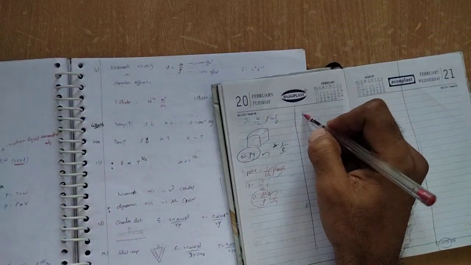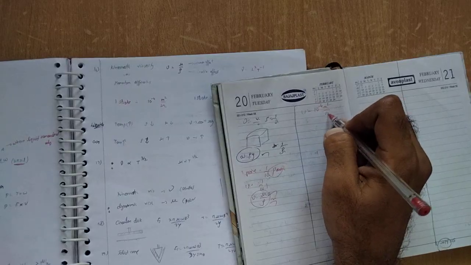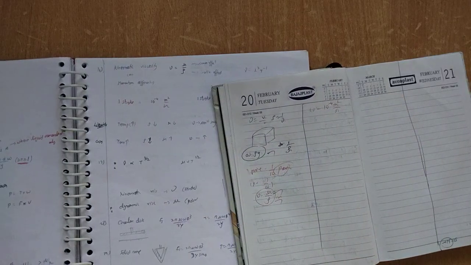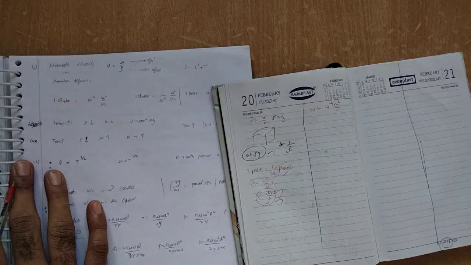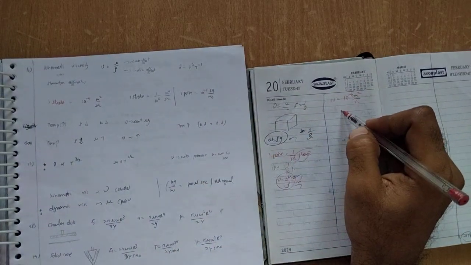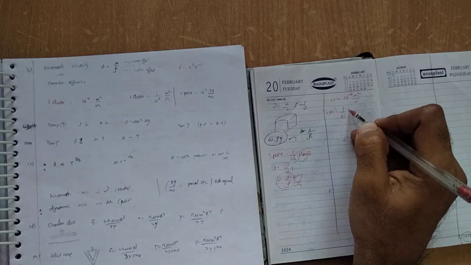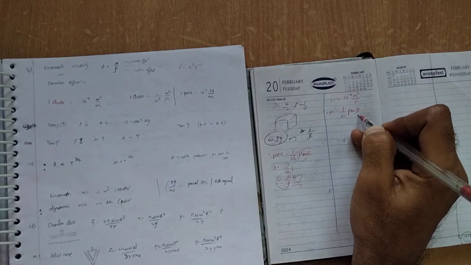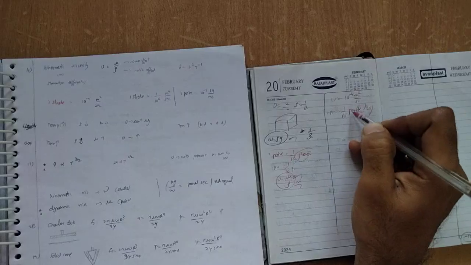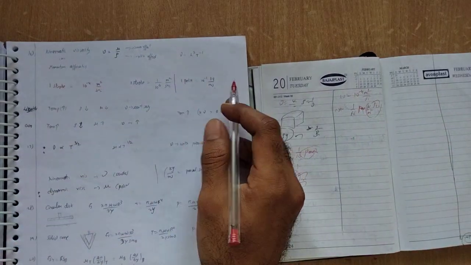So what is one stroke value? One stroke equals 10 power minus 4 meter square per second. So 1 poise is 1 by 10 Pascal second. Pascal second is kg per meter per second, so after that you can just change the units according to our wish.